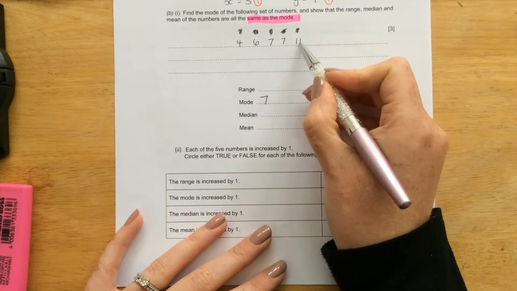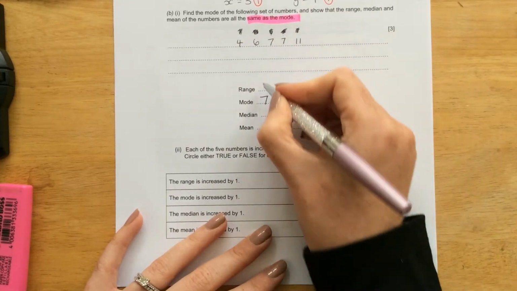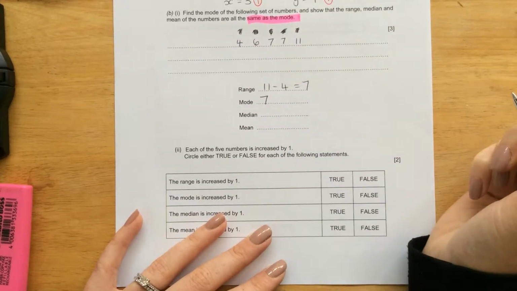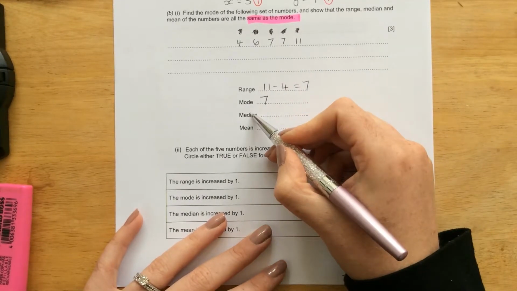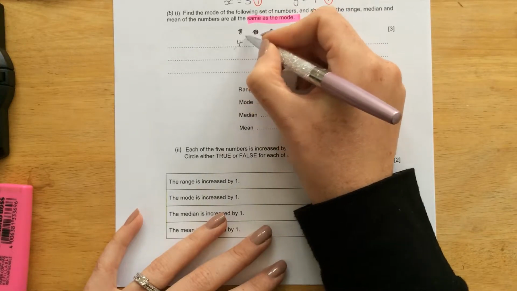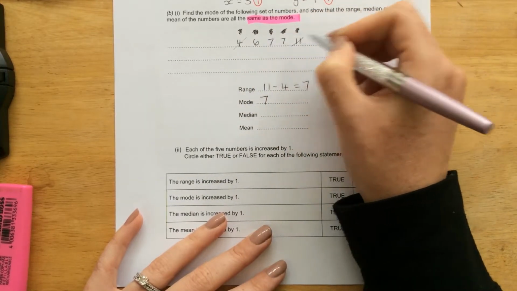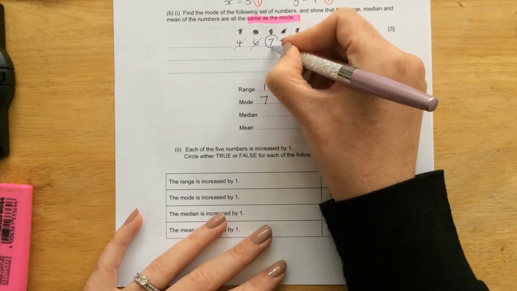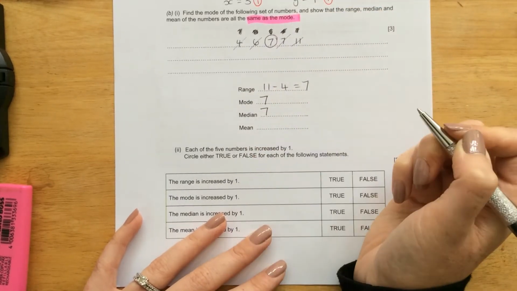The range is the biggest number, take away the smallest number. So 11 take away 4 is also 7. The median is the middle number. So if I get rid of one from each side, one from this side, one from that side, the median is also 7.